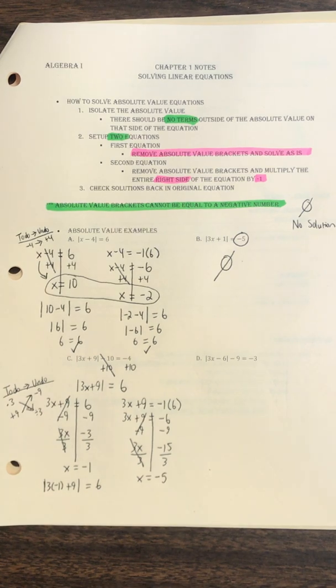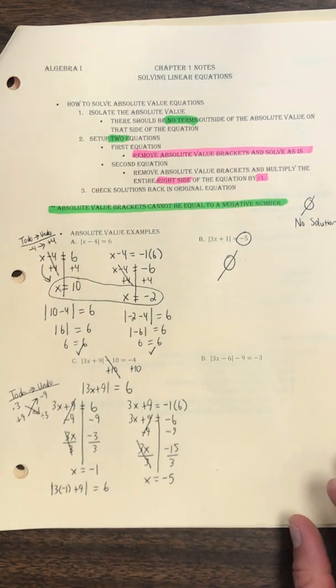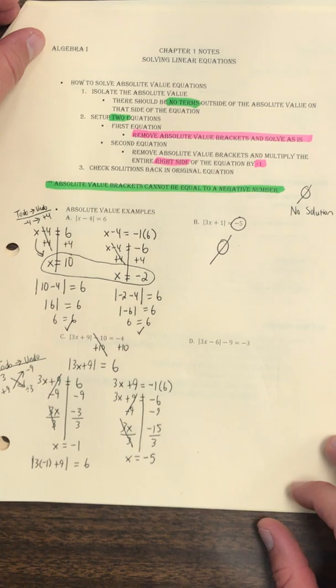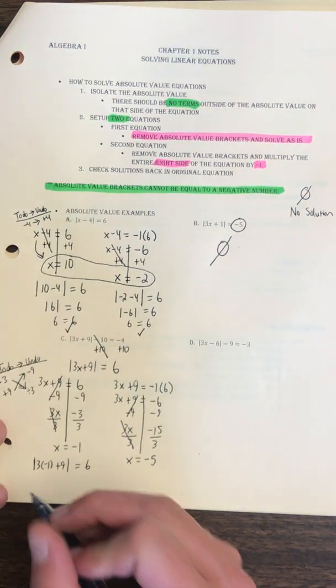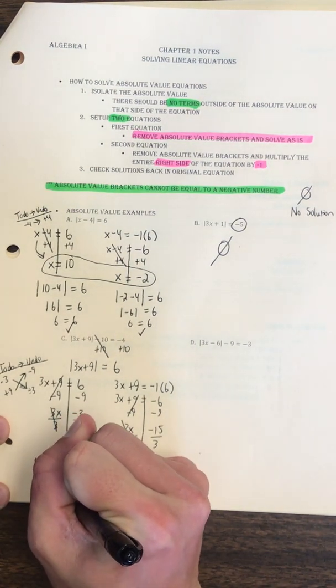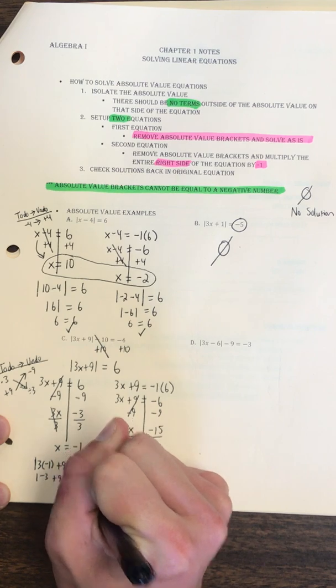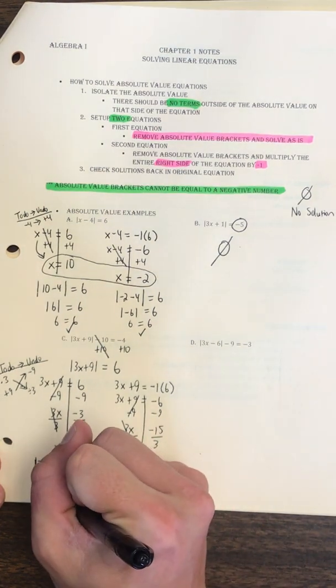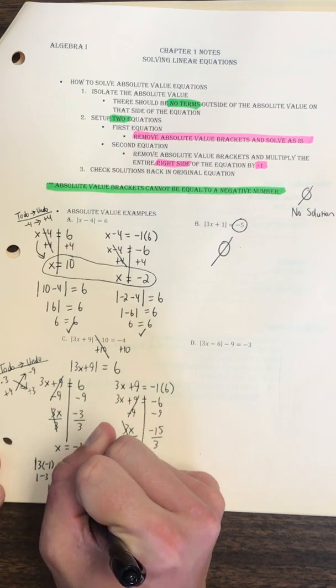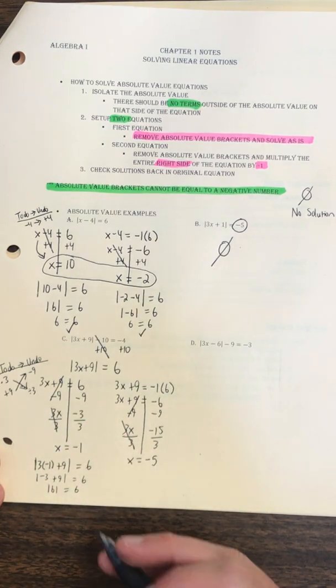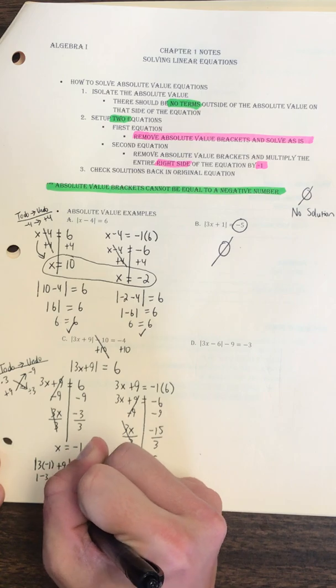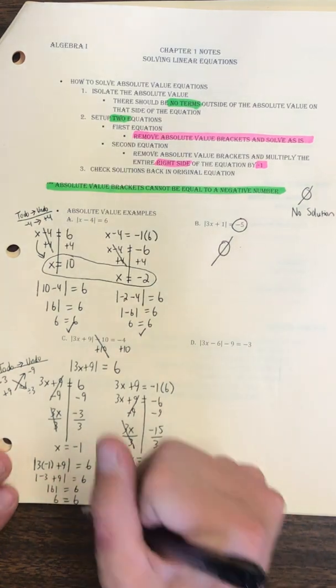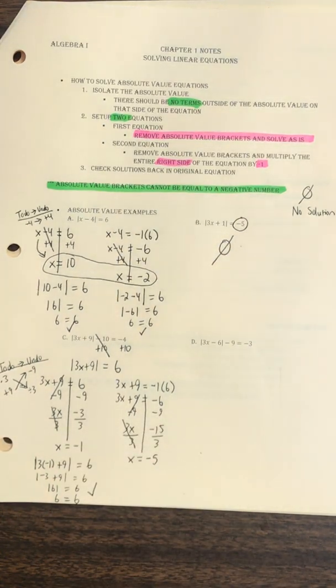All right, then I need to solve it. According to PEMDAS, I need to multiply first. So 3 times negative 1 is negative 3, plus 9. Then I've got negative 3 plus 9, which is 6. So the absolute value of 6 equals 6. And the absolute value of 6 is 6. So 6 equals 6. Boom, check. That worked. And I almost ran myself out of room, but just enough.